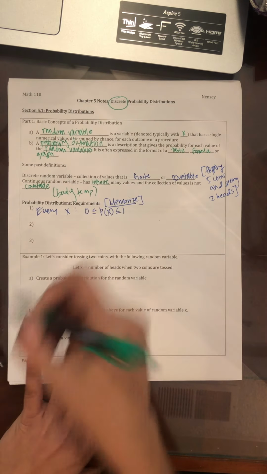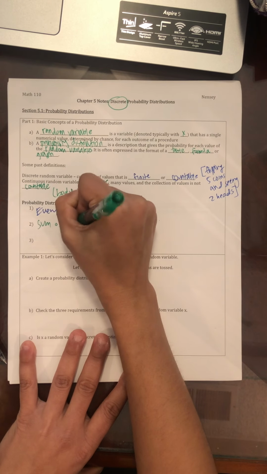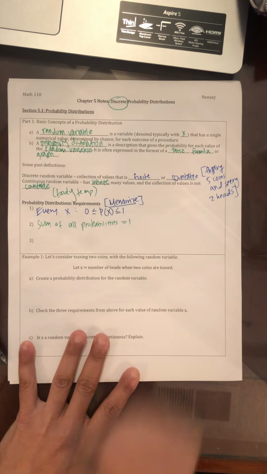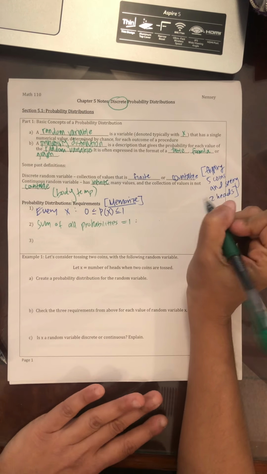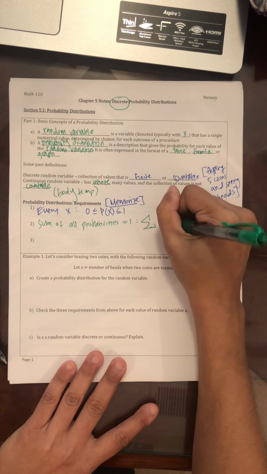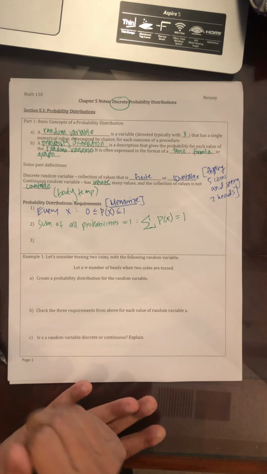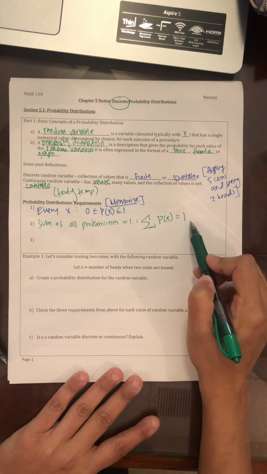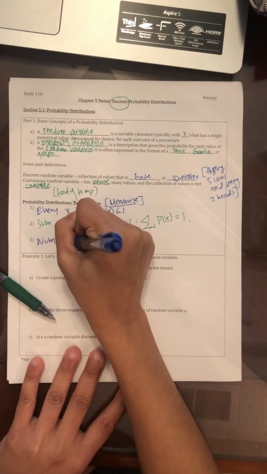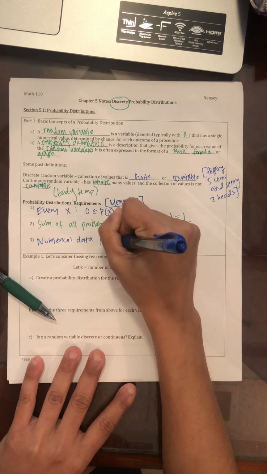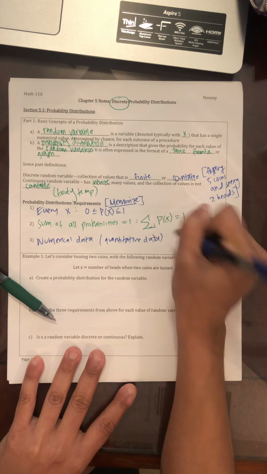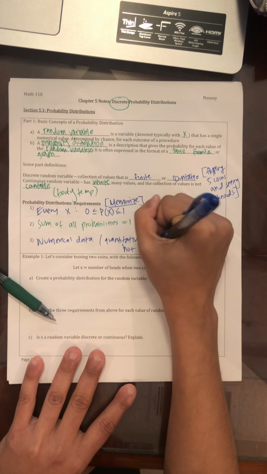The next one is going to be the sum of all probabilities. And you guys know this. If I add all the probabilities together, I should get 1. And the way you actually write this, and I'm going to use a lot of symbols, is the summation sign of all of the probabilities should equal 1. So the sum of all probabilities equals 1. And the third one is it has to be numerical data, or as you guys know this, quantitative data. I'm going to write not categorical.